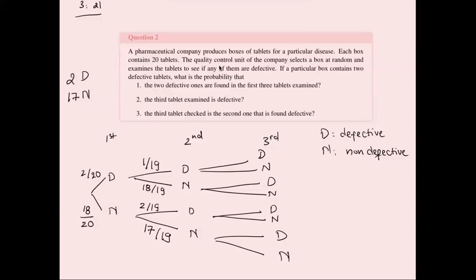We would do the same process to fill in all the numbers here. This branch means: what is the probability that the third one is defective, given that the first one is defective and the second one is defective. Initially, we have 2 defective and 18 non-defective.